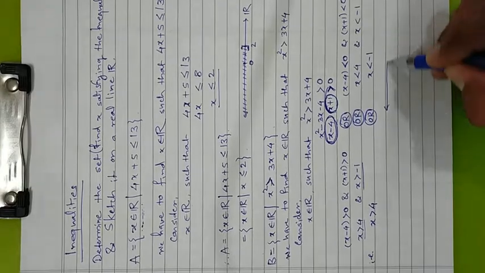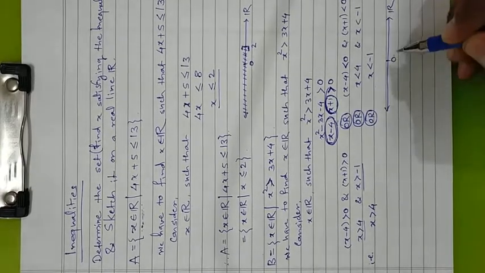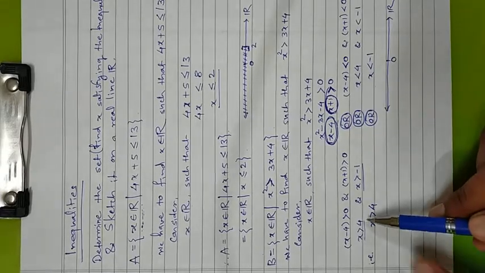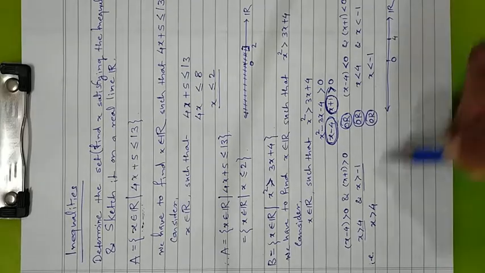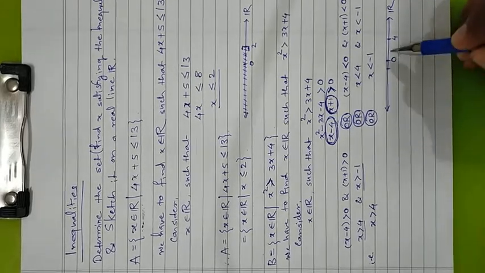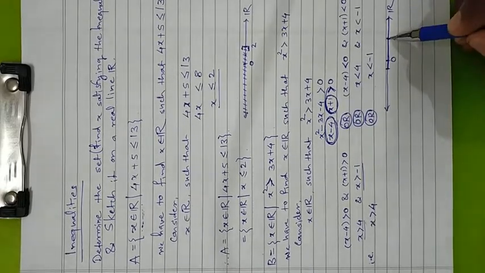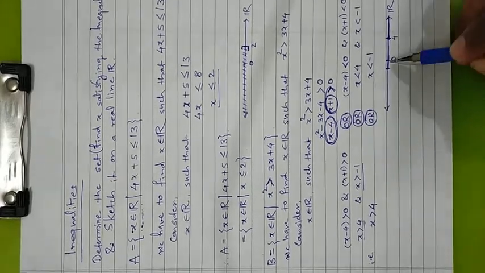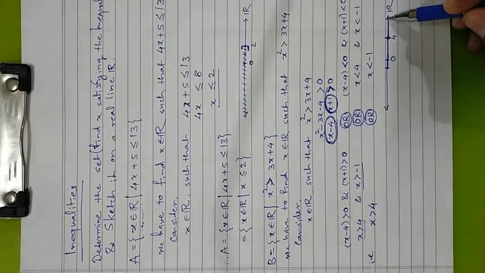You can check it on the real line. This is 0. The first condition says that x is greater than 4, suppose this is 4, and x is greater than minus 1, so x should lie in this region. And x greater than 4 means x should lie after 4. So combining these two, x should be greater than 4.